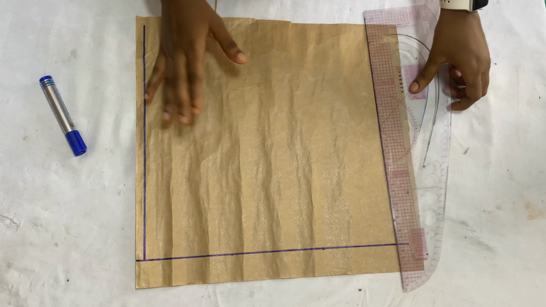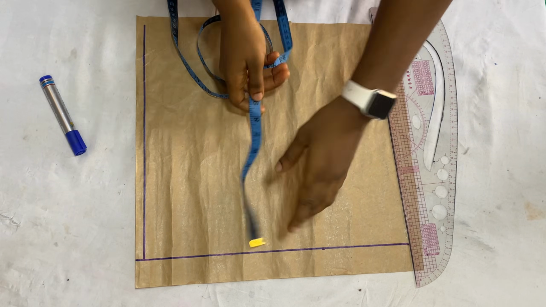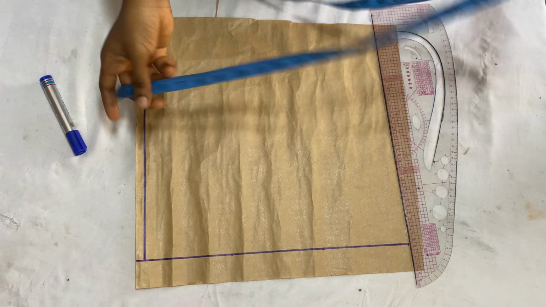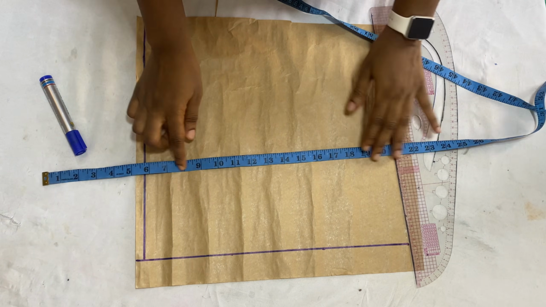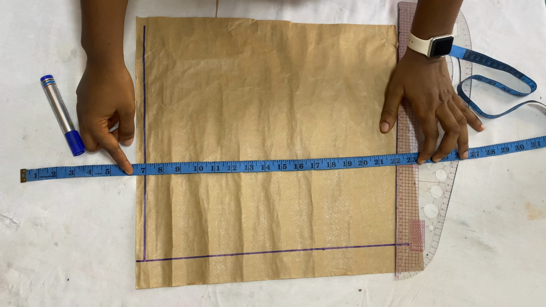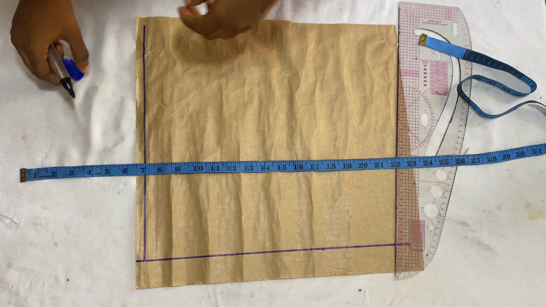For the back panel, I have a single pattern paper here. It's not in a fold of 2. And towards the center back, I have a zipper allowance of 1.5 inches. So just like we did with the front, I'm going to place my tape rule 7 inches above the shoulder line to mark the vertical measurement.